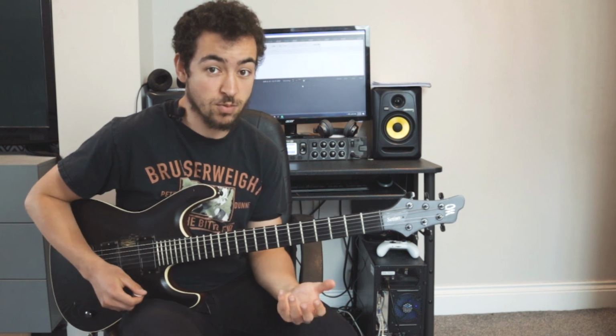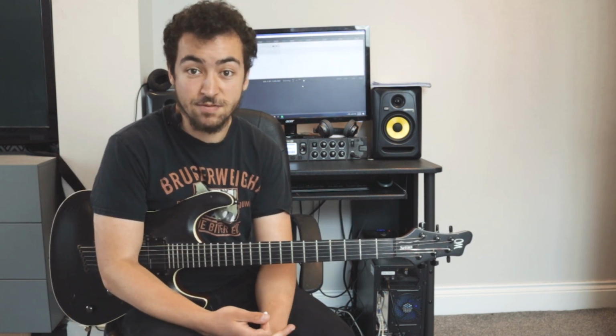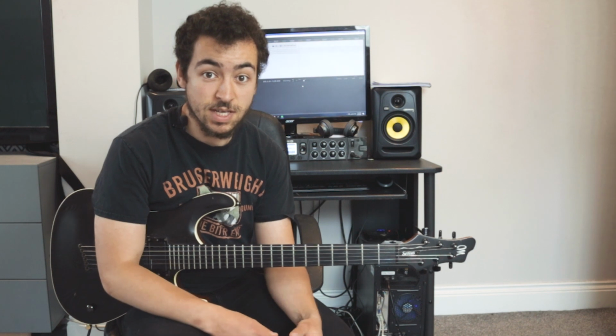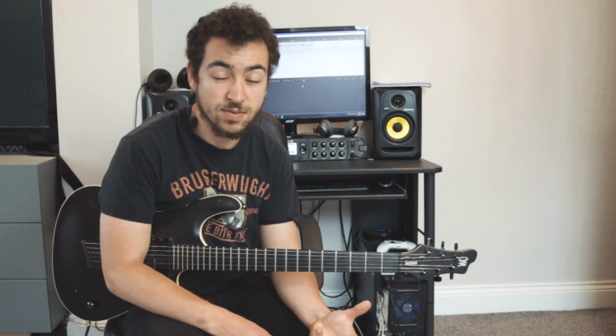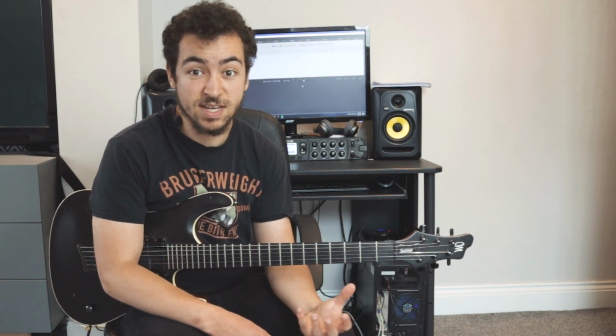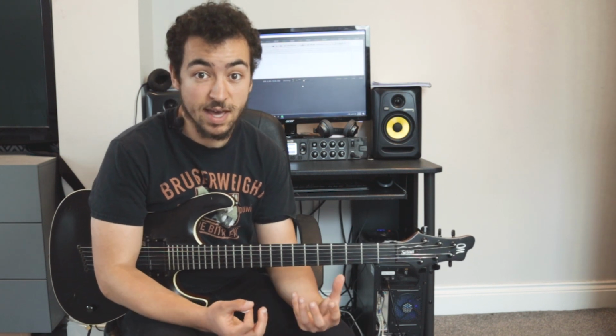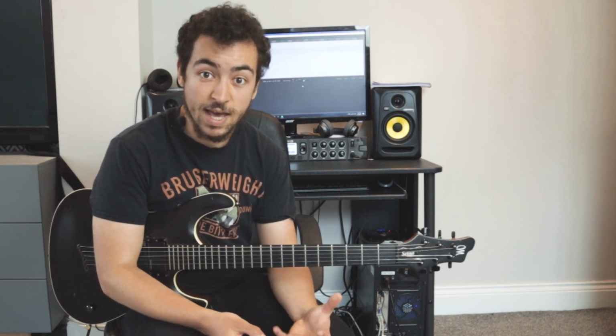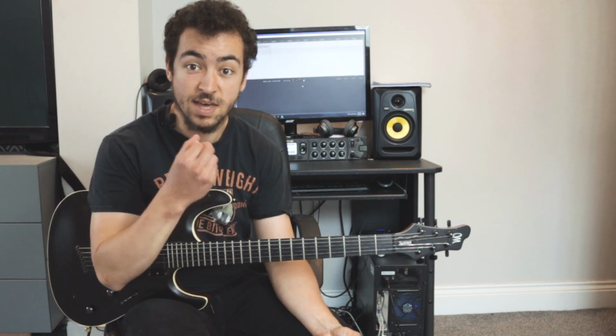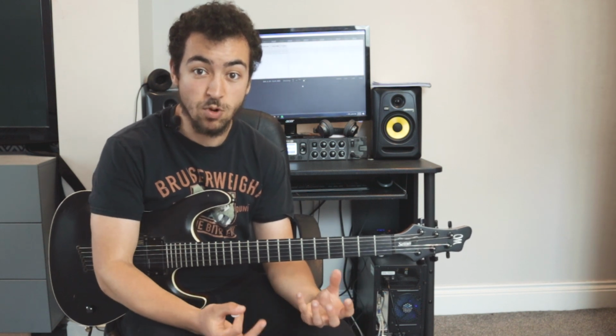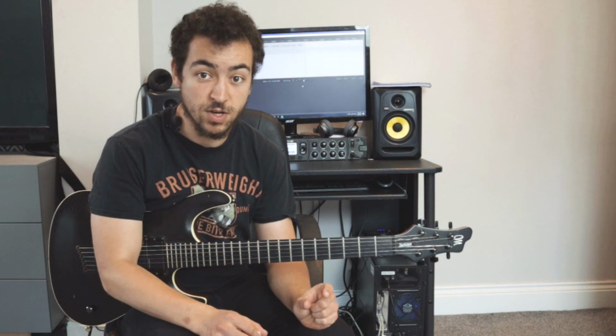What we need to know about dominant chords is that the third and the seventh are what make it a dominant chord. If the third was a minor third, then we'd have a minor seventh chord. And if the seventh was a major seventh, then we'd get a major seventh chord. And this combination of minor seventh and major third is specifically what makes this chord a dominant chord.